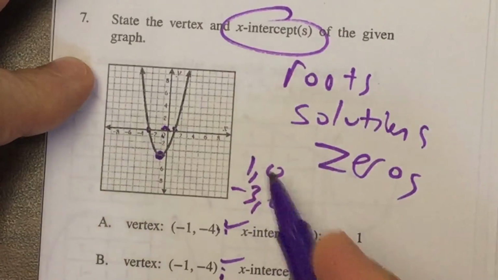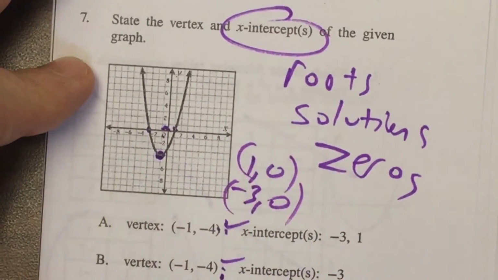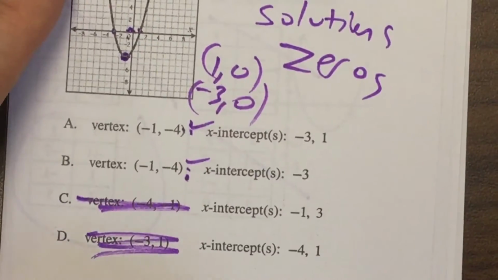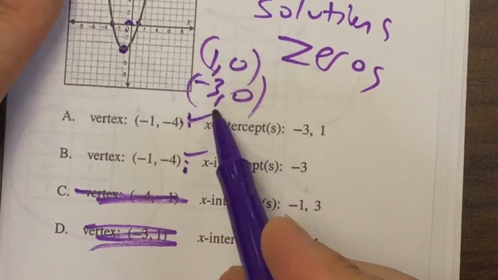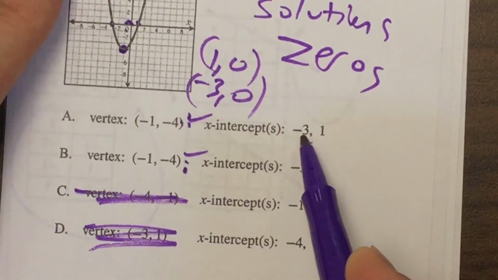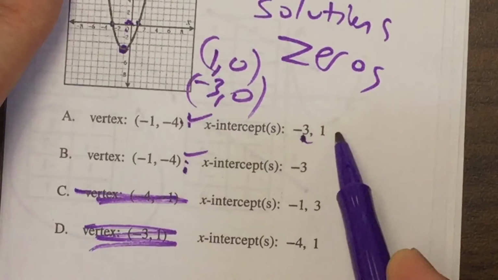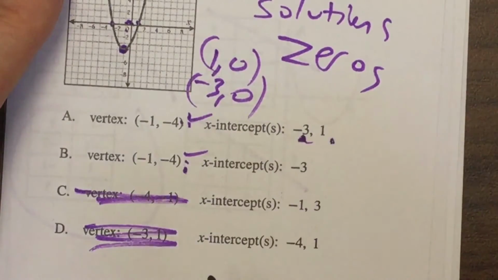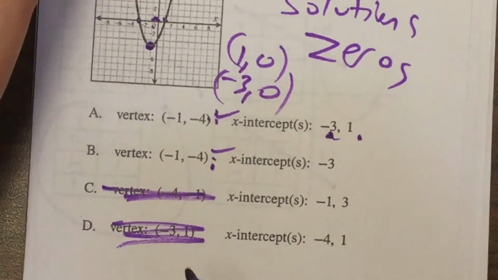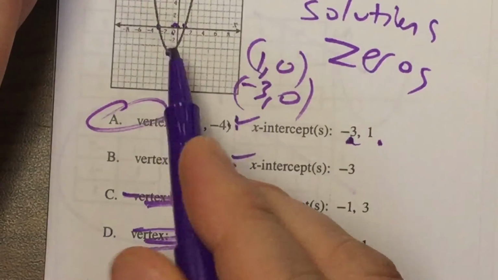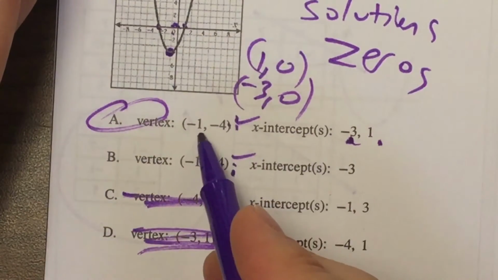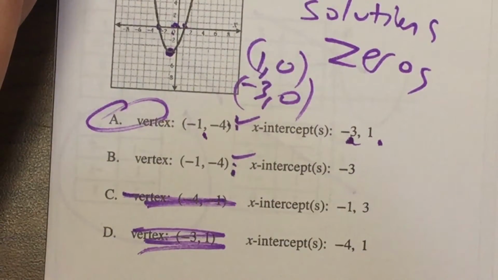But notice, and we told you this in class, they don't always list them as ordered pairs. They're listing it as 1, -3, or in order -3, 1. This is not an ordered pair. This is both of the x values listed in order. So this one is the answer. -3 and 1 are the two roots, and the vertex is right there. All right, let's go on.